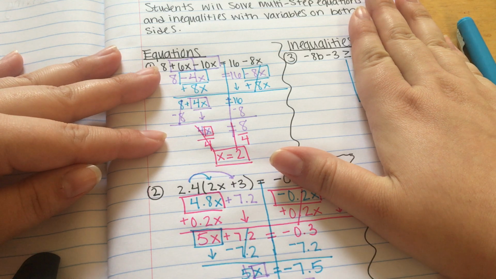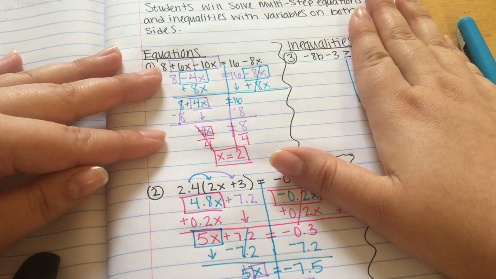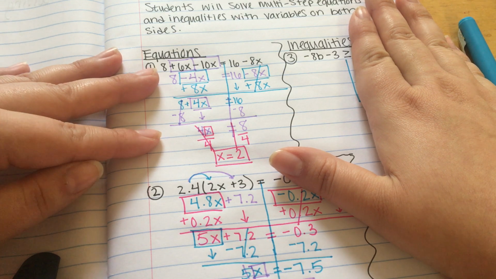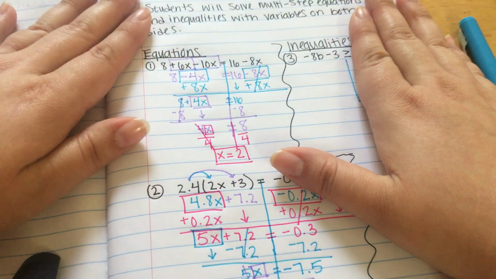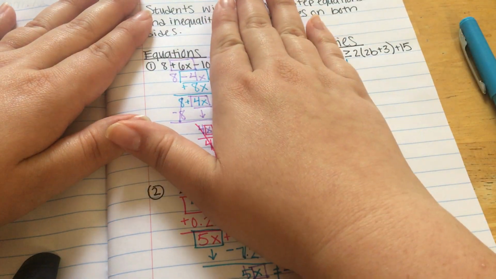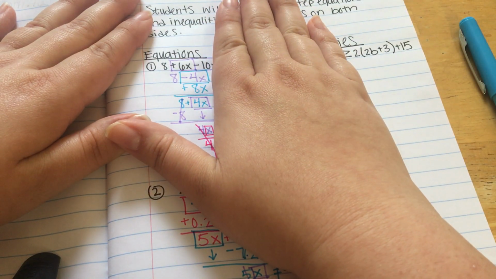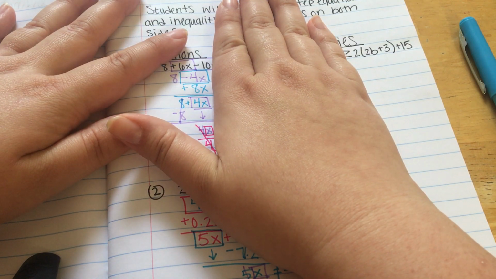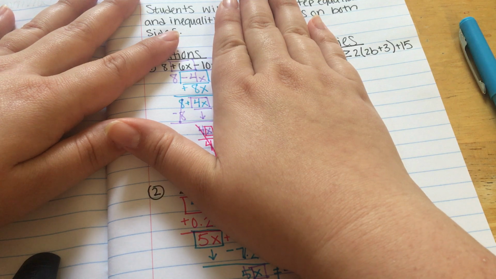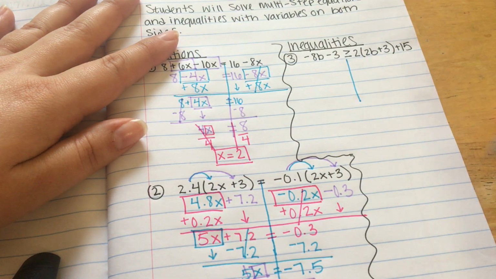So if I look at the left side, I have negative 8b minus 3. I don't have anything that I can combine there because they don't have the same last names. There's nothing I need to multiply. I would just bring down negative 8b minus 3. Okay, if I look on this side, 2 parentheses 2b plus 3 plus 15. Those parentheses tell me that I need to multiply or distribute. So let's go ahead and do that.